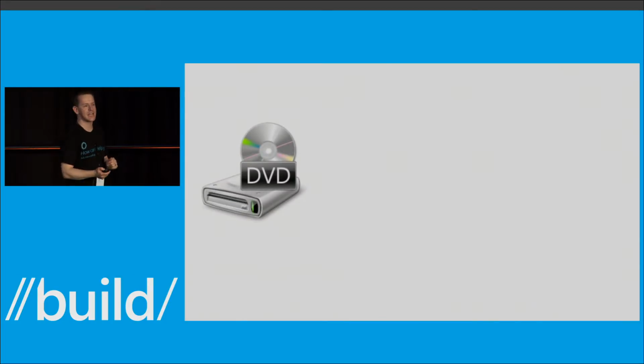Okay, this gentleman here knows it's a DVD-ROM drive. How did you know that? Okay, but yes, you're right. It is a DVD-ROM drive, but most people wouldn't be able to tell you that. And the reason is that it wasn't shown at an appropriate size.